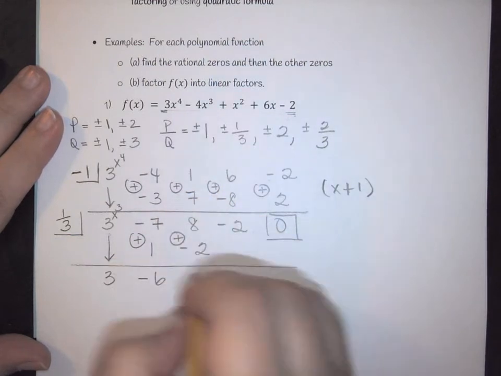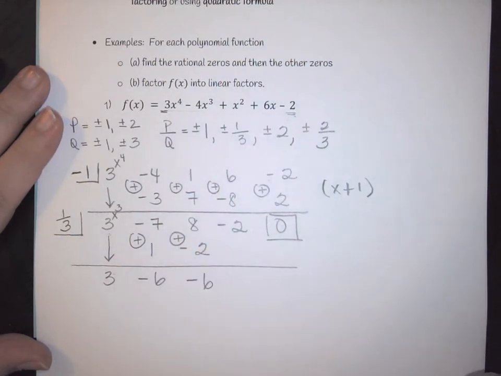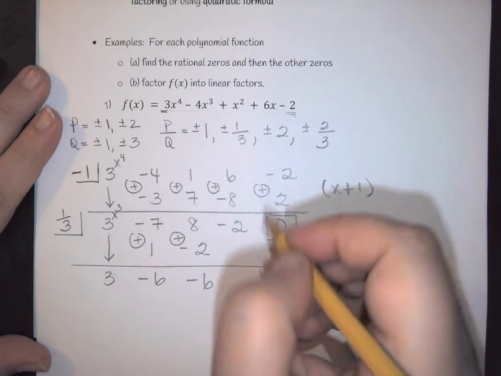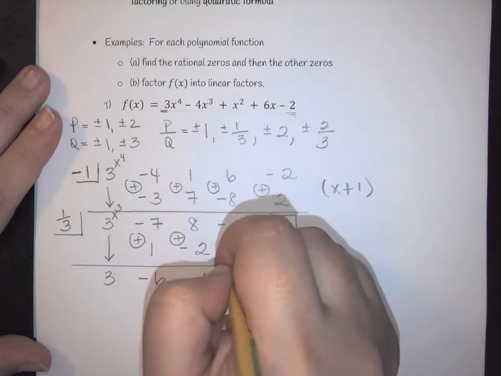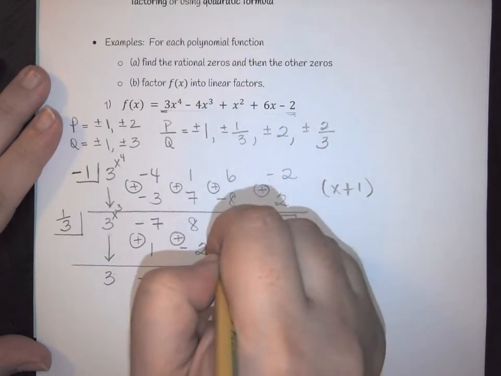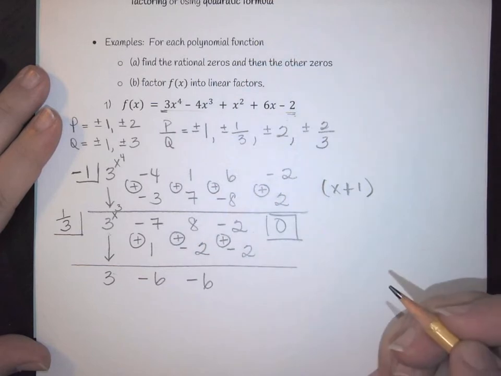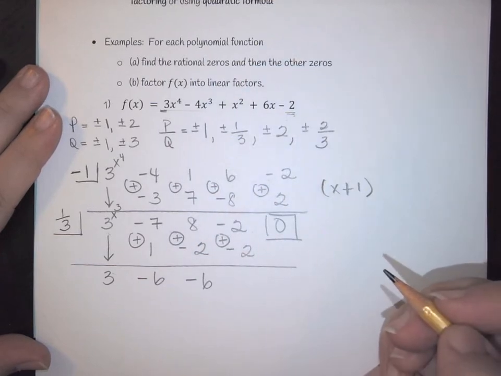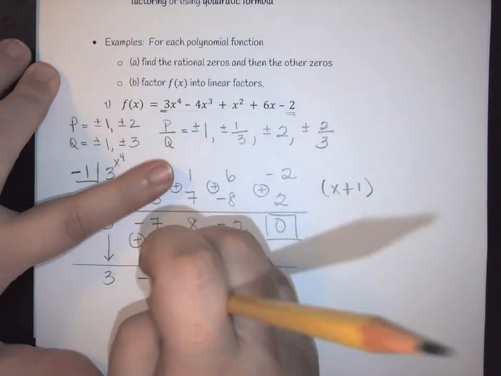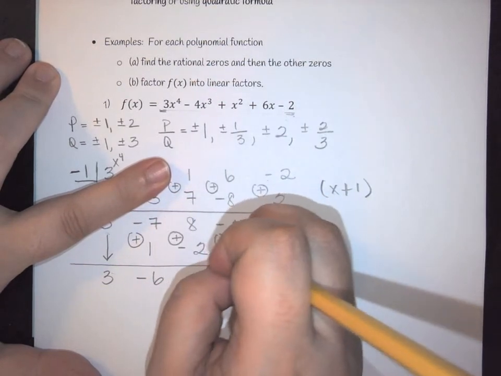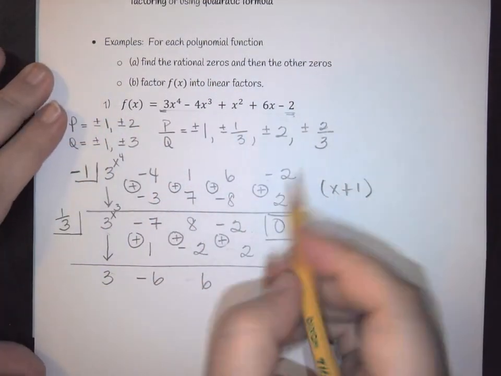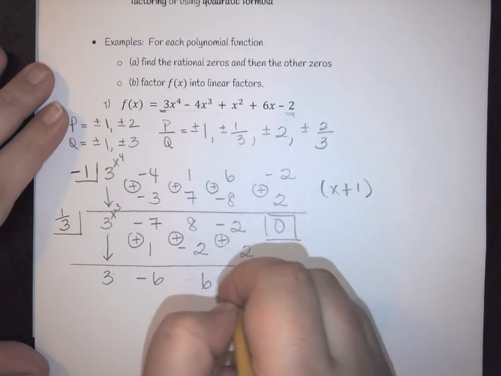When I add these together, I end again with a -6. -6 times a 3rd is again going to give me a -2. Sorry, this is +6. Look at that. When I add these together, I get a 0.